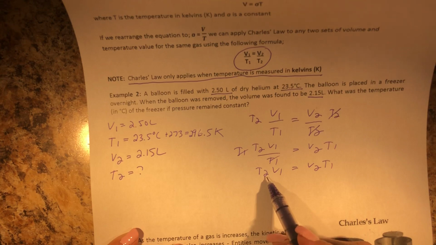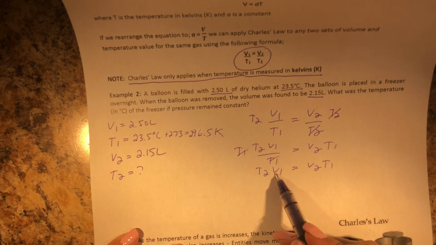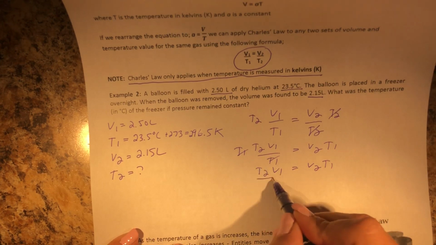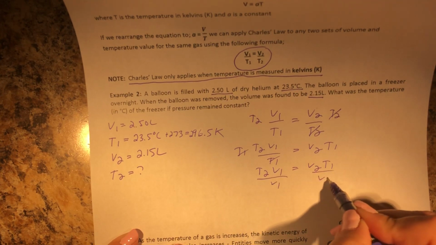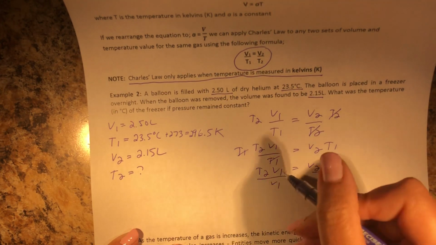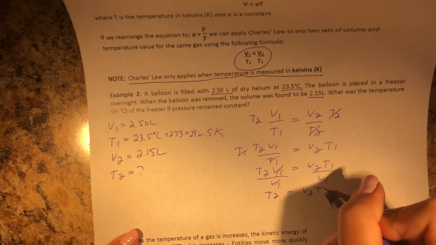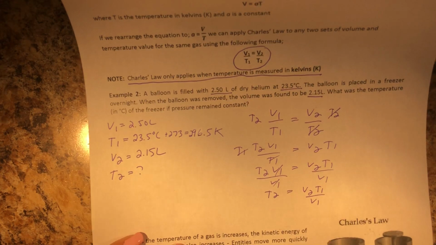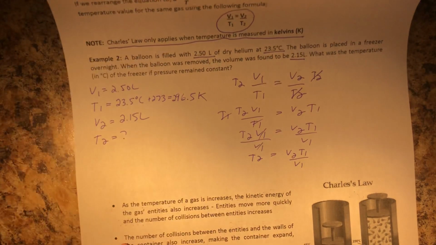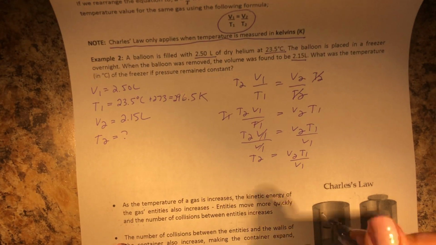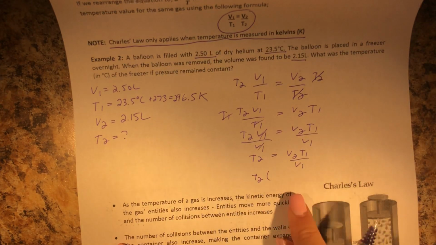So we want to get T2 alone now, so we have to then what? It's attached by multiplying, so divide by V1. Right? So that means those go away. And there we go. So that's our rearranged equation. Now, of course, however you get to it is fine, but that's how you rearrange the equation. So then we substitute our numbers in. Make sure you get the right one.